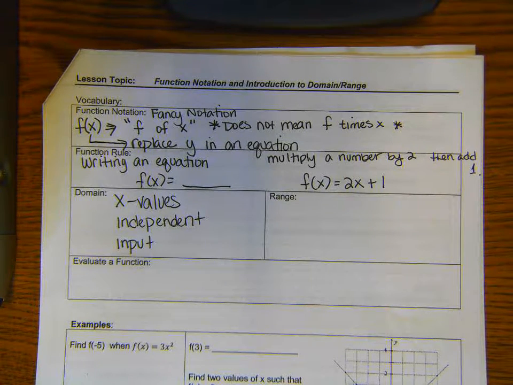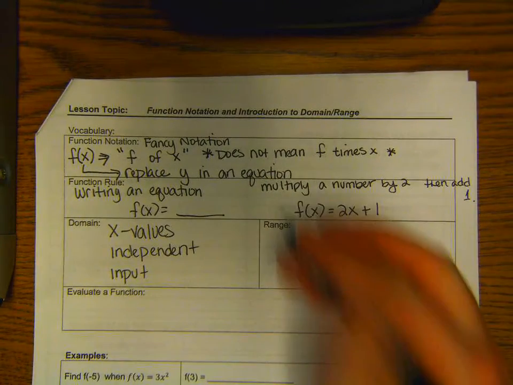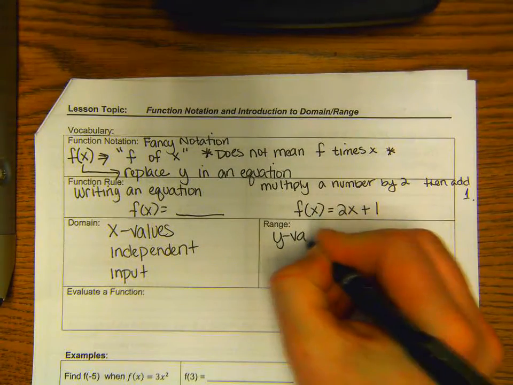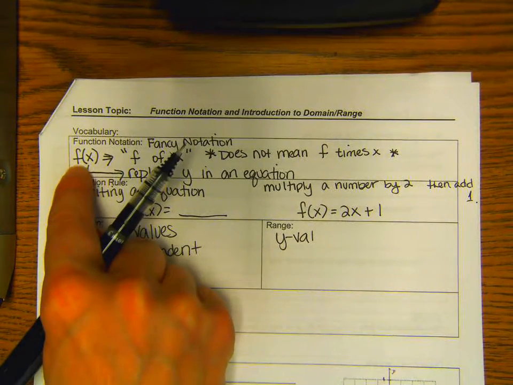Okay. So, the range are y values. But now we said y is now going to be what for a function? What's going to replace our y in the equation? F of x. Okay.